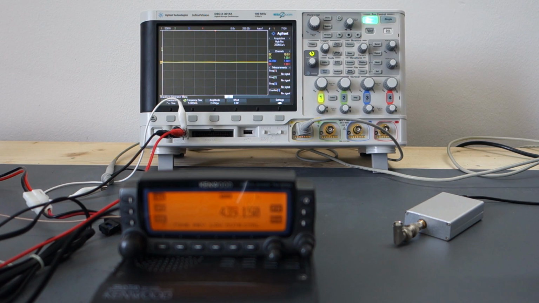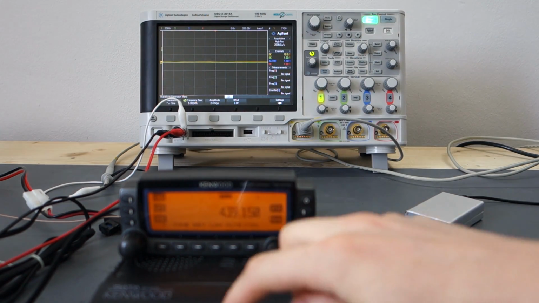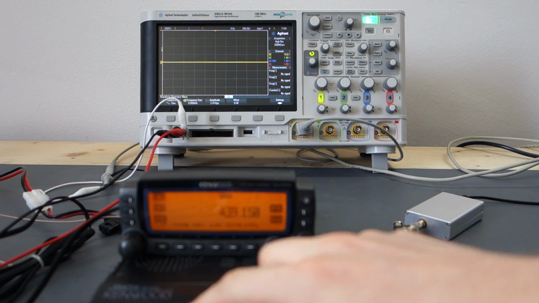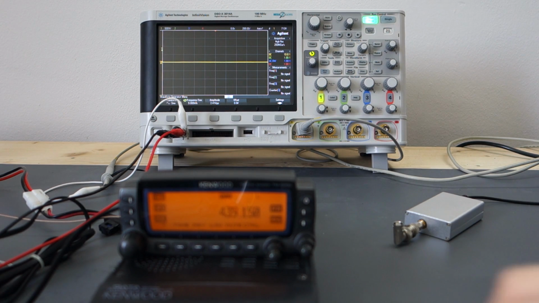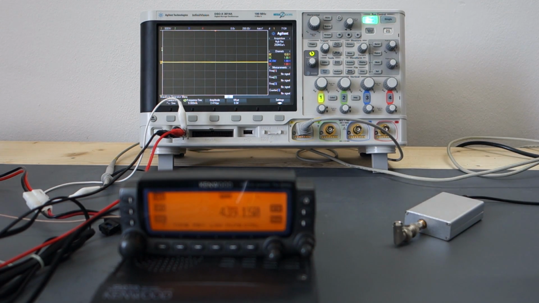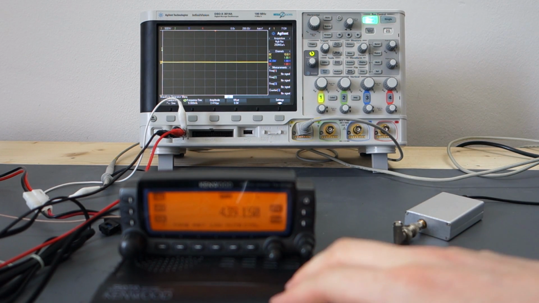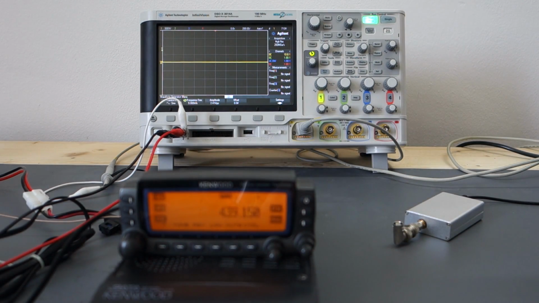Now I'm feeding this via that cable into the radio. This is a port at the radio that essentially goes directly to the exciter, so there is no filtering going on whatsoever. This is directly modulated as is. There is no pre-emphasis or anything. I've also got a little wire here that I can use to essentially let this radio start transmitting.